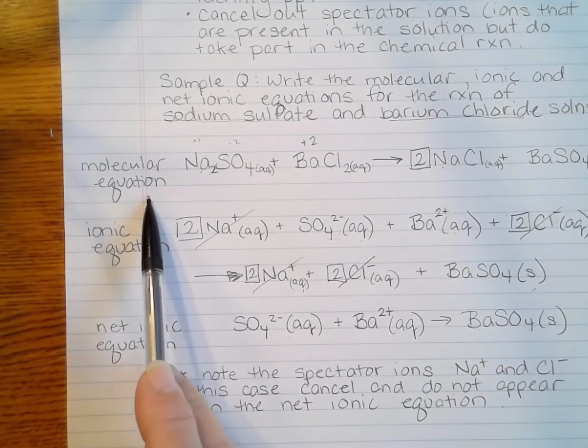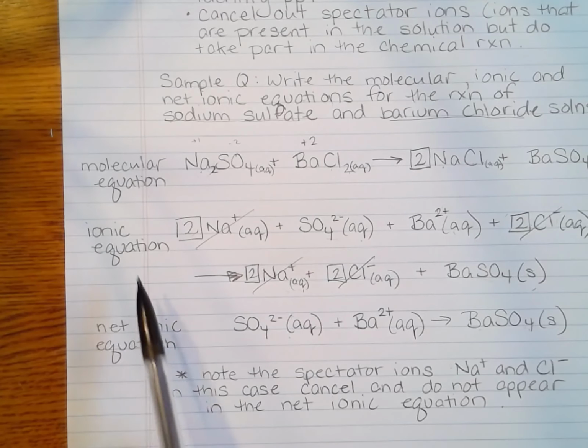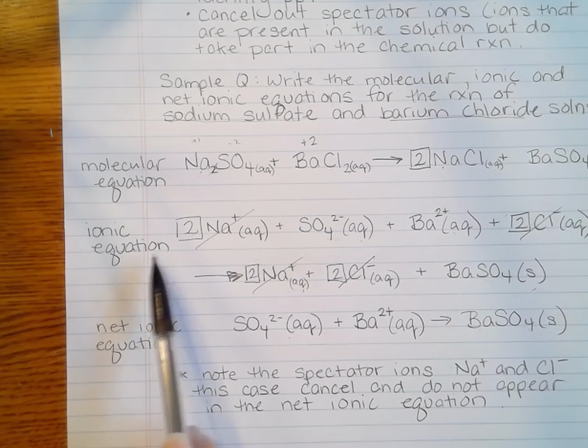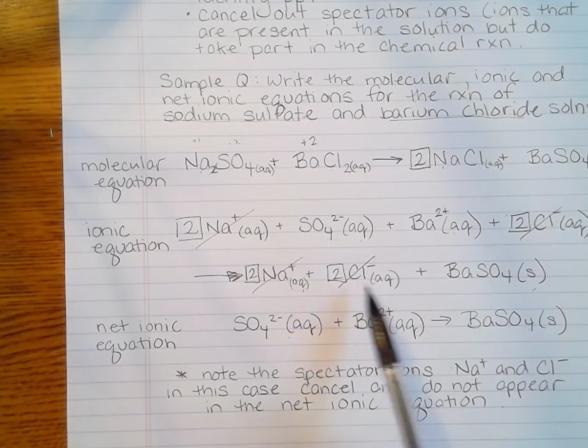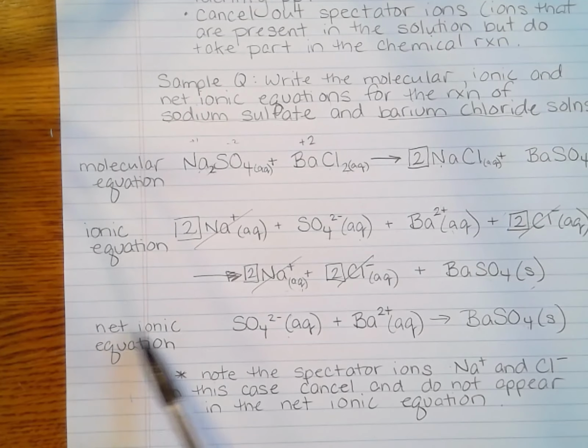So a molecular equation, not showing the ions all in that expanded form. The ionic equation, where you are showing them all in expanded form for the ions that are in solution, not for the precipitate. And then finally, the net ionic equation. And the net ionic equation is that one that after you've canceled out the spectator ions, and it's the simplest of all of them. And it's just showing the ions that were part of the chemical reaction.